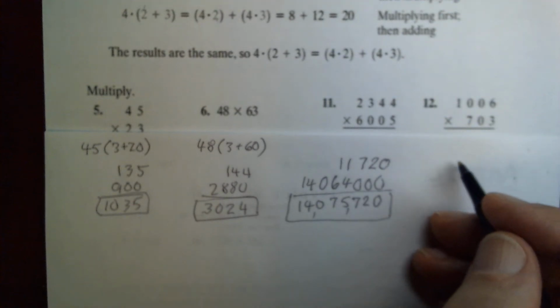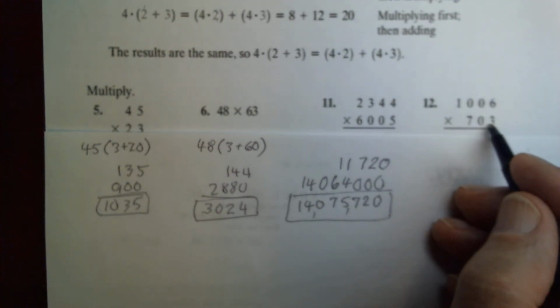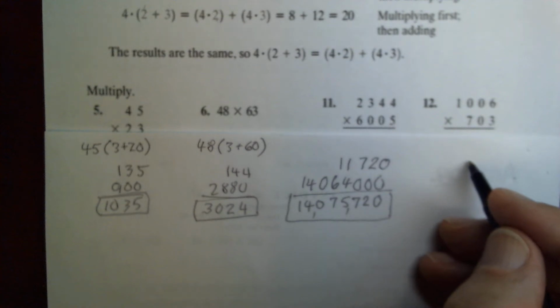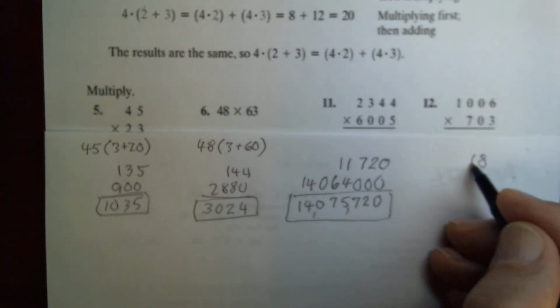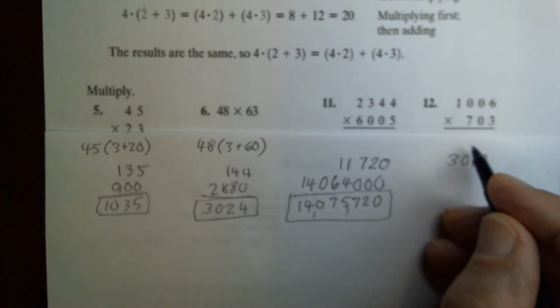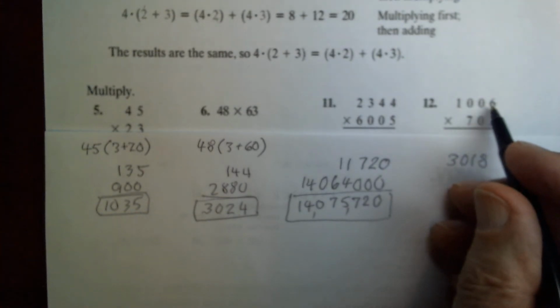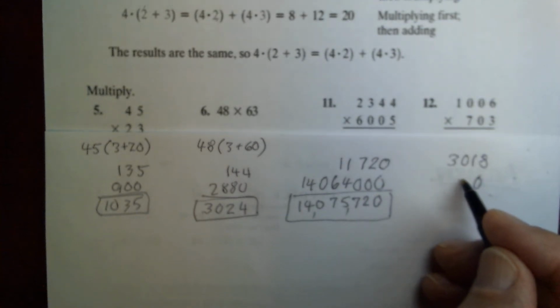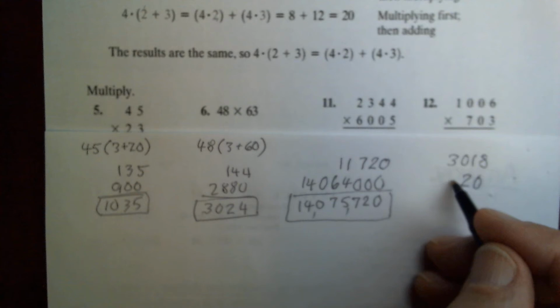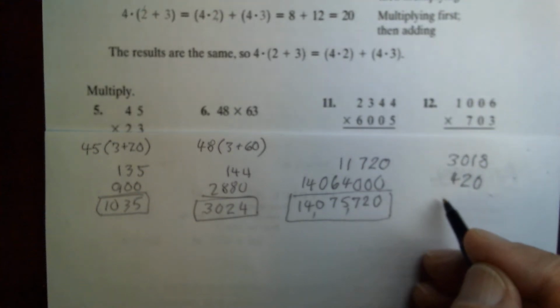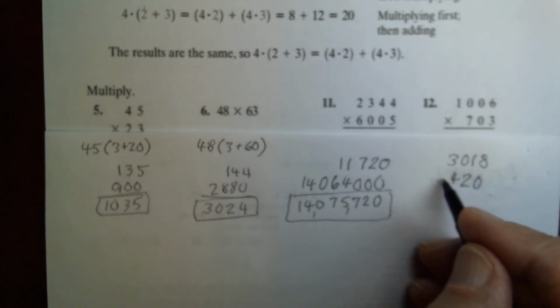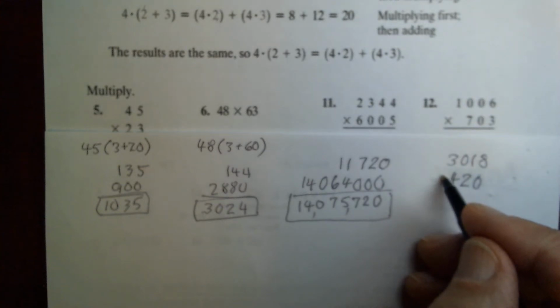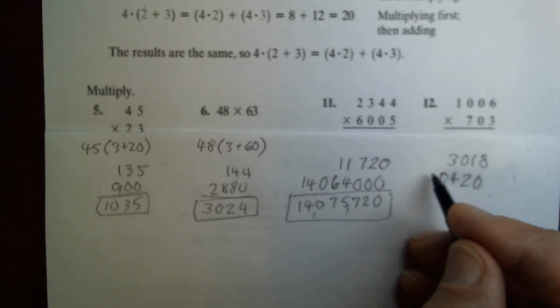And for number 12, we multiply 1,006 by 3, which is 6 times 3 is 18, 0 and 3, and then we multiply 1,006 by 700, so that's 0, and 7 times 6 is 42, carry a 4, and then 7 times 0 is 0, and 7 times 1 is 7.